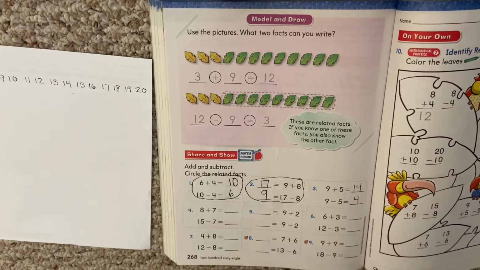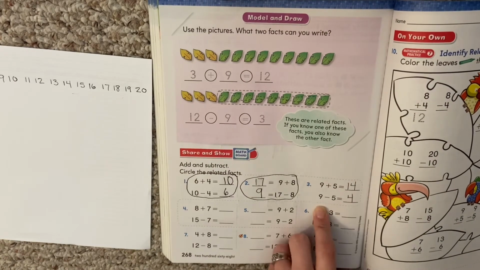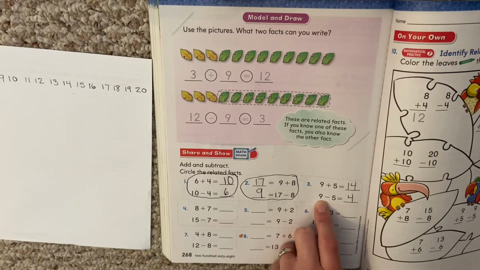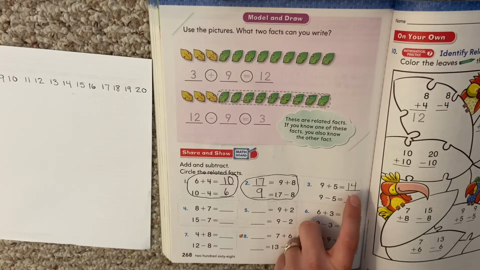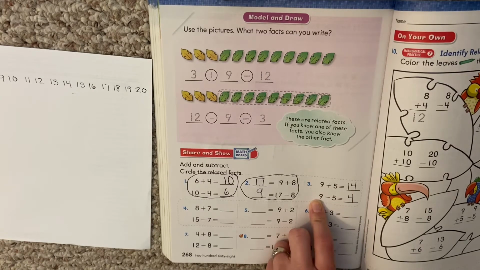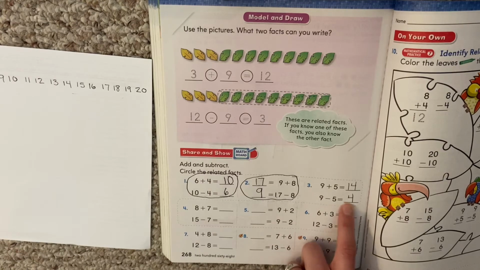Now again, are these related? Are we using the same numbers? No, we're not. These are not related. The minus problem would have had to start with 14, which was the biggest number, and it didn't. So these are not related. I'm not going to circle them.